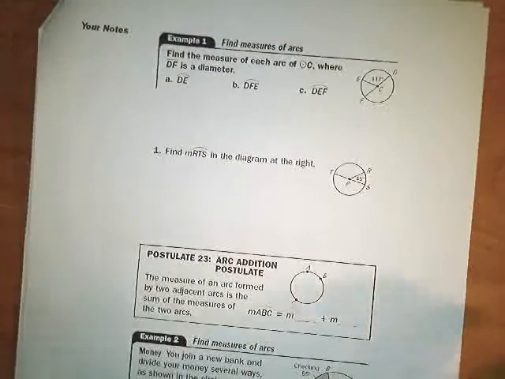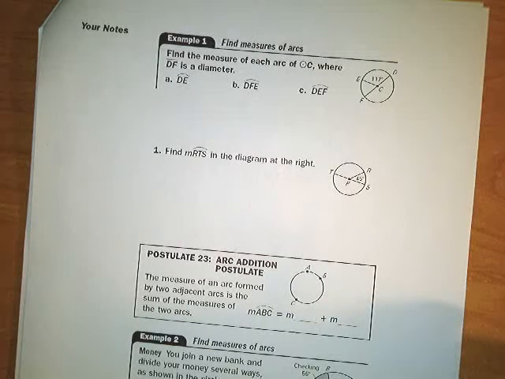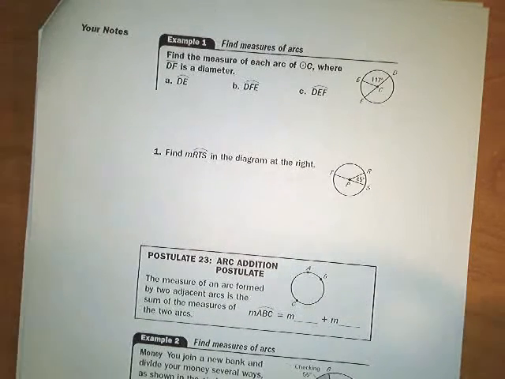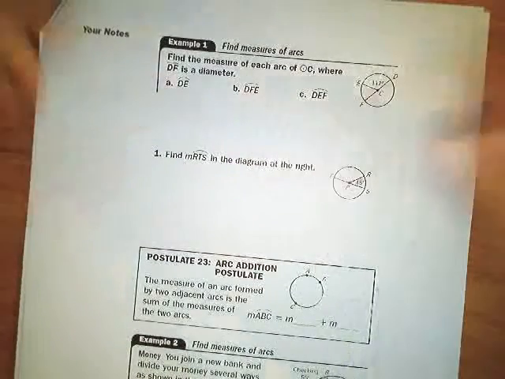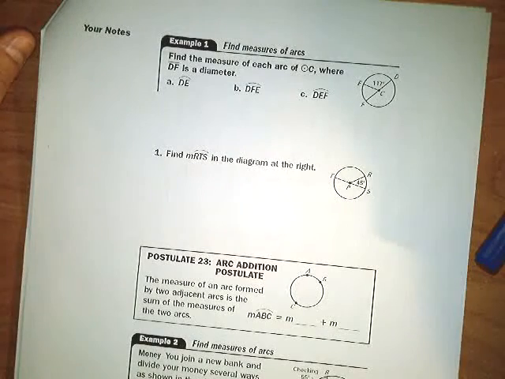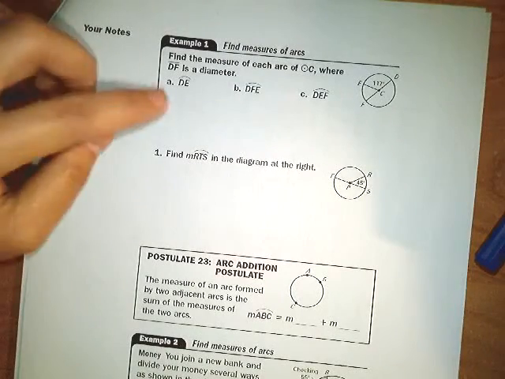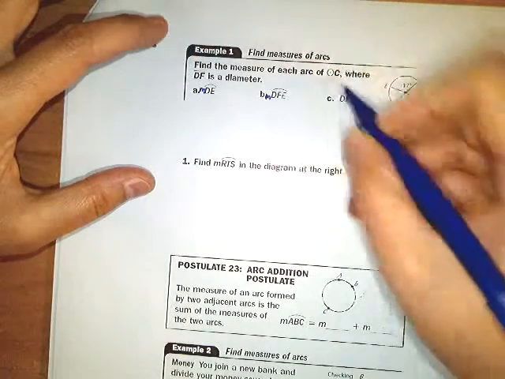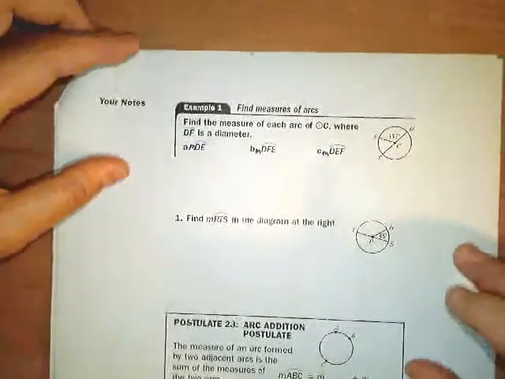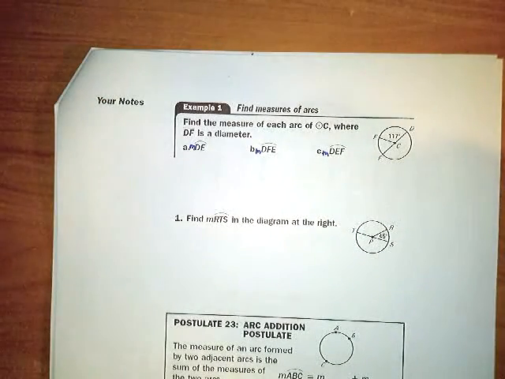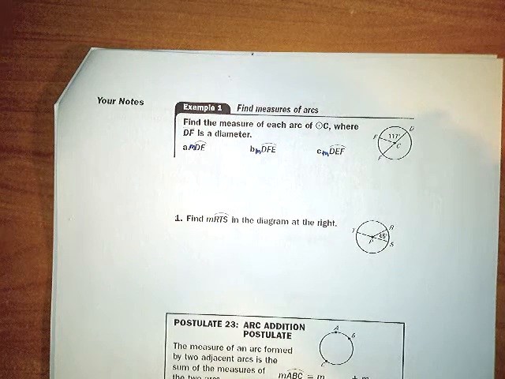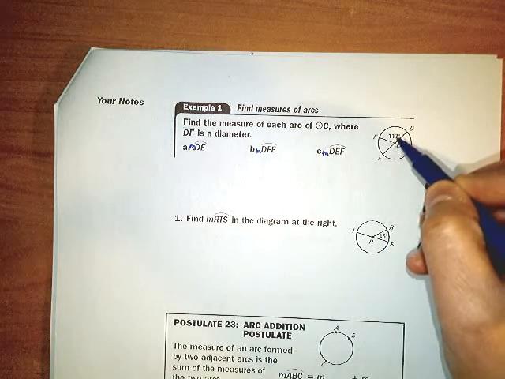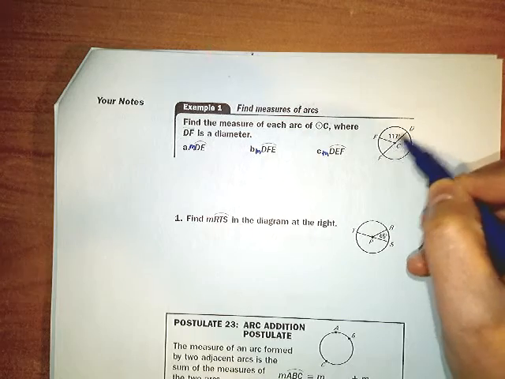Okay, so let's do this. I see now that that doesn't have an M in front, and I'm a little confused as to why they wouldn't put the little M's in front. So let's go ahead and put those measures in there. You can see that it's written correctly the rest of the page, but okay, so the measure of arc DE. Well, DE, they've marked that as 117 degrees, right there.